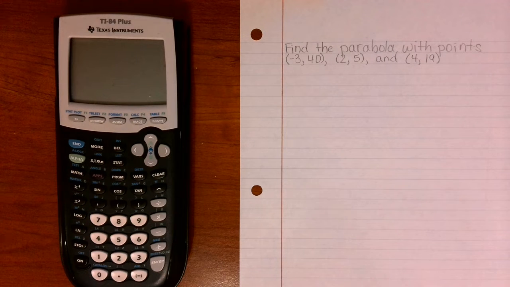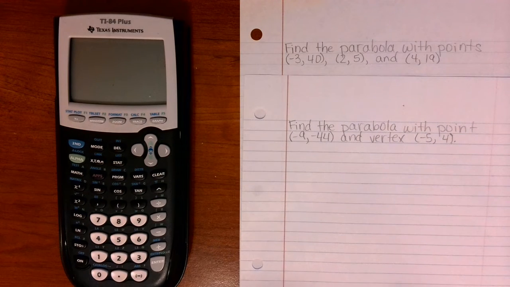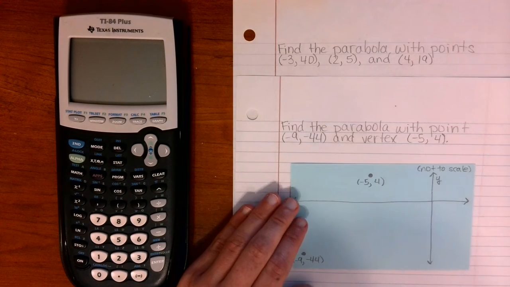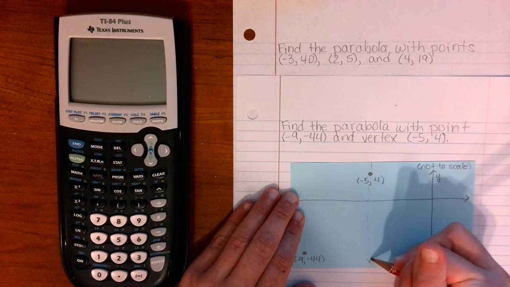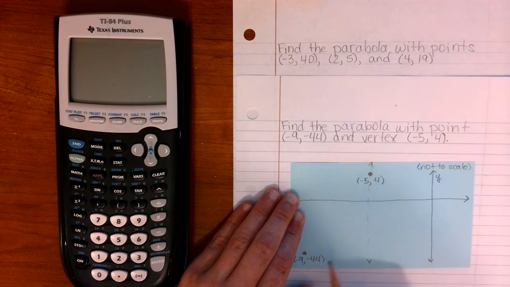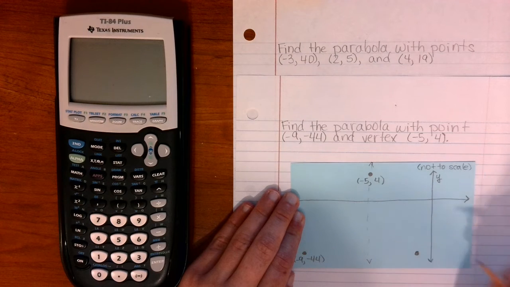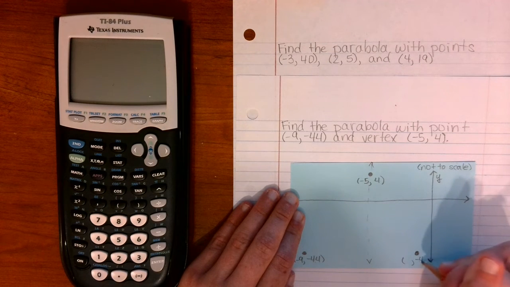Now what should you do if you get a problem with a vertex and another point? You are given 2 points, not 3. Because you know the vertex, you can find another point pretty quickly. A parabola is symmetric around the vertical line that contains its vertex. So that means I can reflect this point over the vertical line to find another point that would be on the parabola. The y-coordinate of this point would be the same as the y-coordinate of this point.